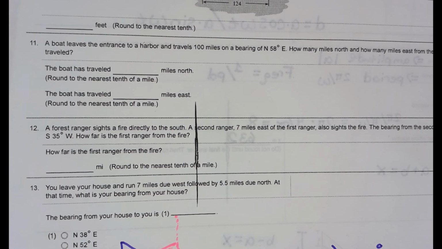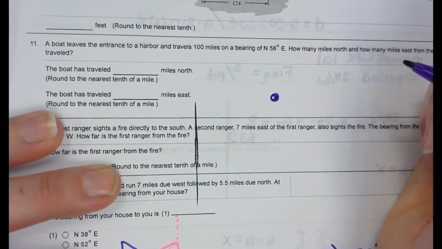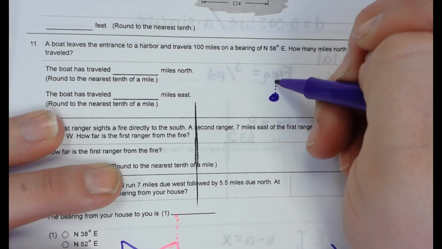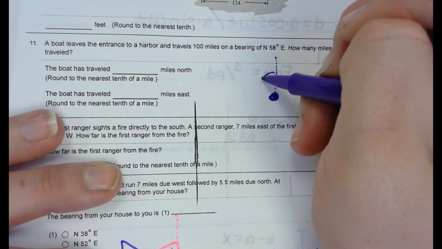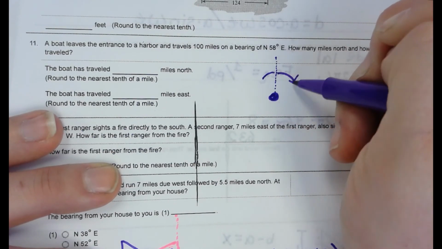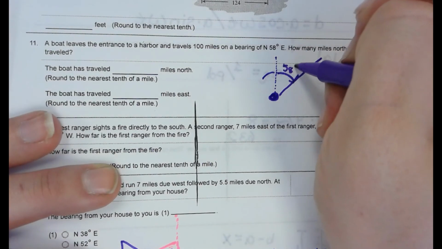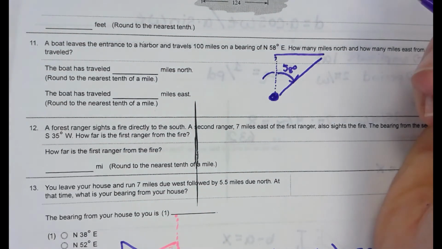So we're going to draw this. Here we go. Here's the harbor. He looks north and directs his attention to the east or west? East, so this way. And draw a solid line for me. Okay, that's going to be the 58 degrees. Connect it and make a triangle for me.